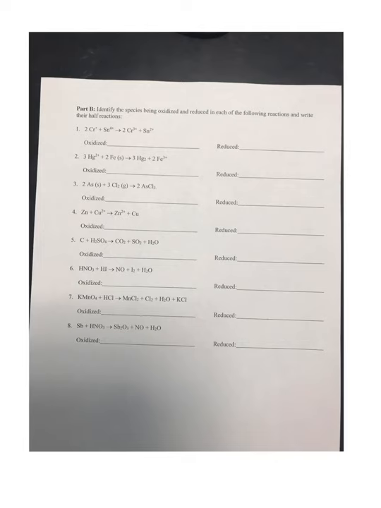All right, let's tackle this problem, number 1 on this worksheet. First, I'm going to write my LEO and my GER down. We're going to write the oxidation and the reduction half reactions for this problem.